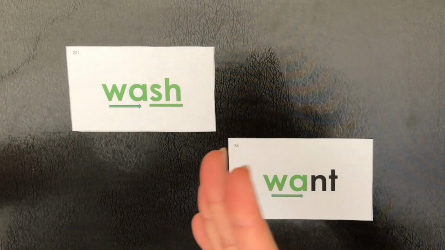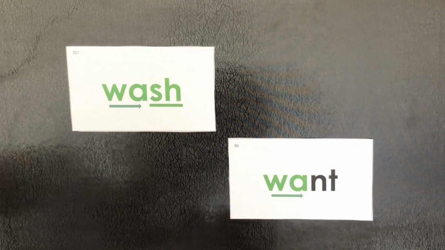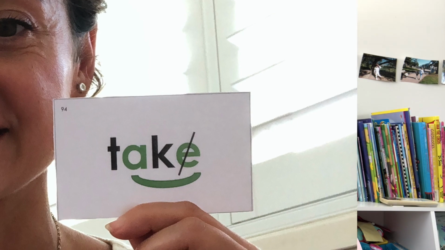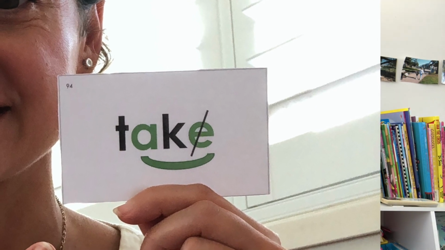It usually makes the vowel say the short O sound, as in was or won't. By the way, you may have noticed there's a small number on the top left corner of its flashcard. What does that number mean, you may be wondering? Well, it's actually the position that the word holds in the adults ranking.